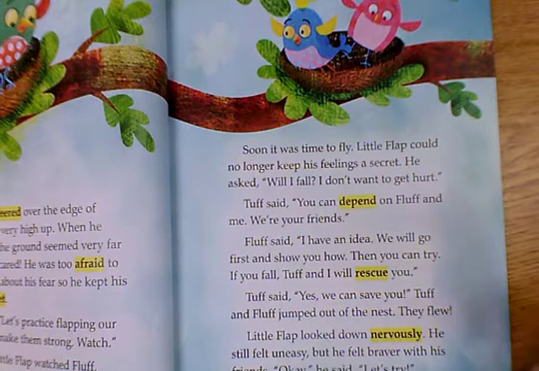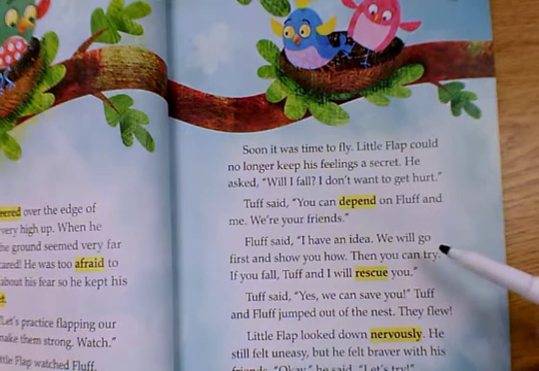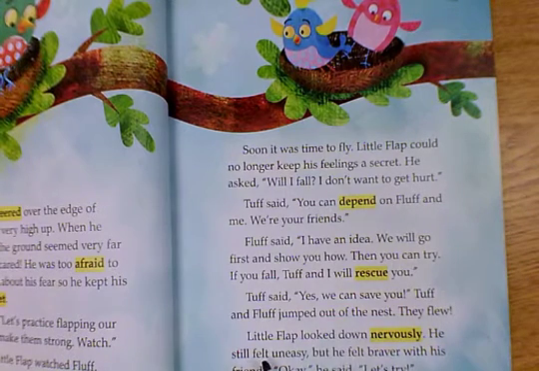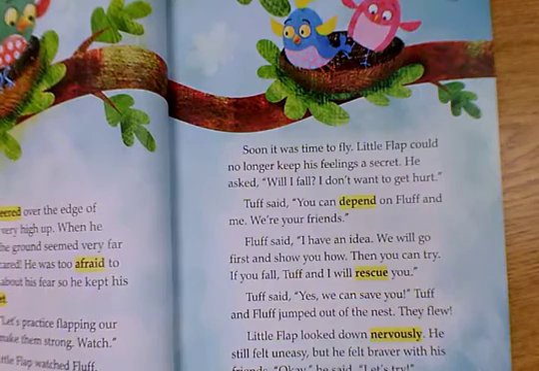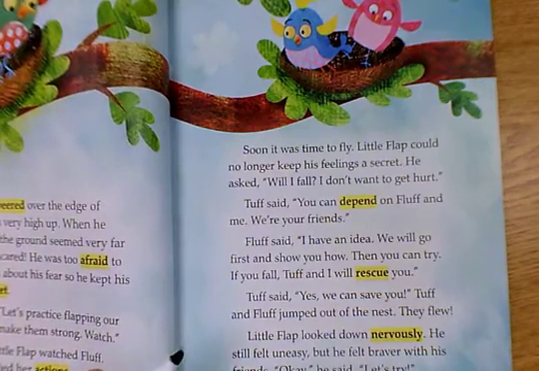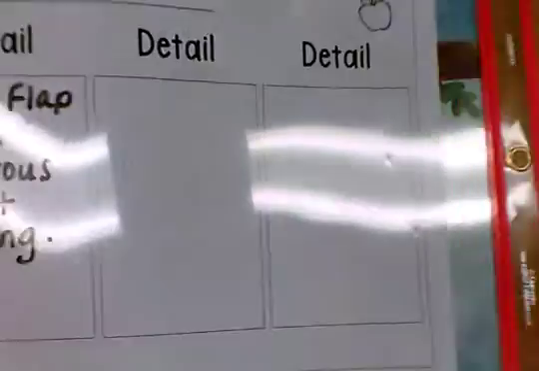So because Tuff and Fluff are being such good friends, Little Flap right here, it says he agreed to try flying. Even though he was still looking down nervously, he was willing to try flying. So that could be another key detail.